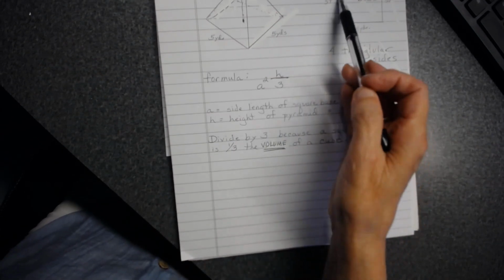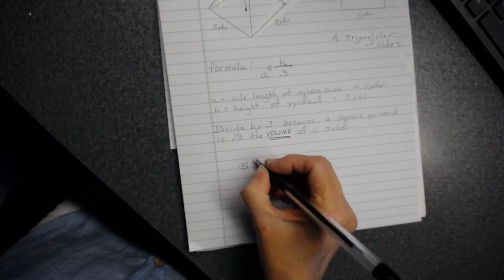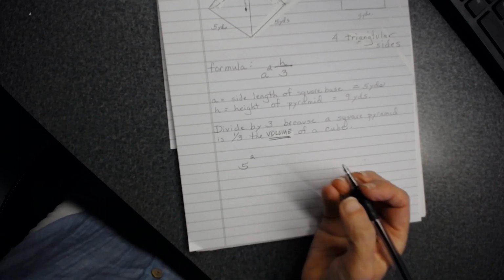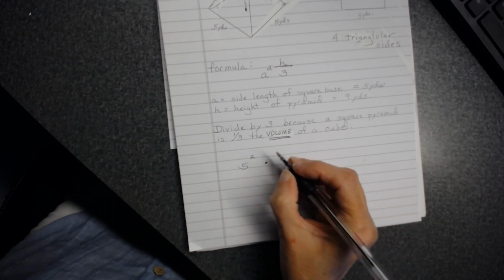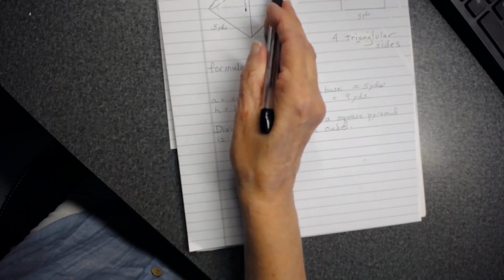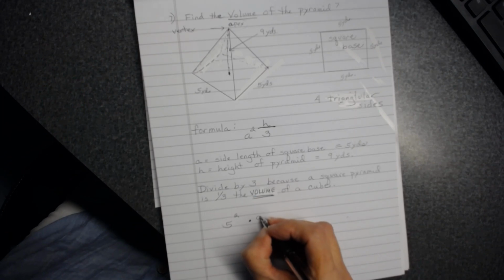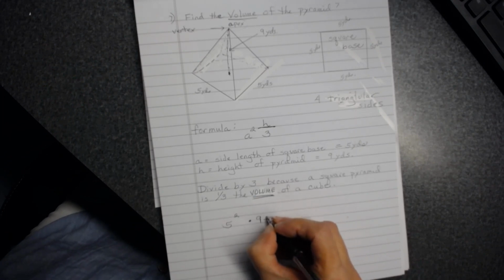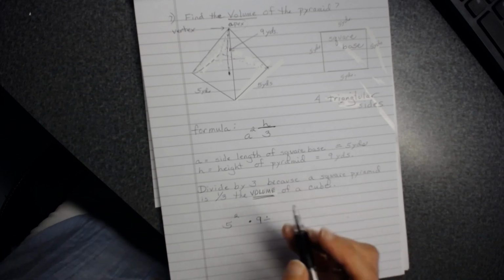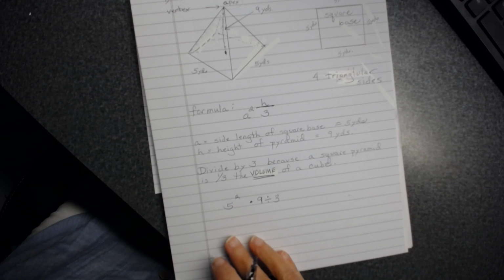So a we know is our square base, so let's put 5 squared, okay, times the height. The height from the base to the top, they tell us, is 9. So 9. And we could put divided by 3. Okay, so we can write it like that.